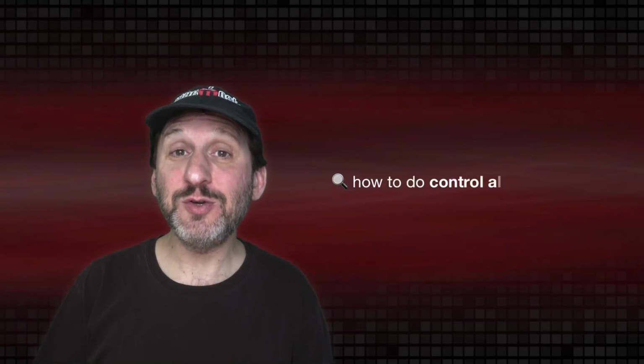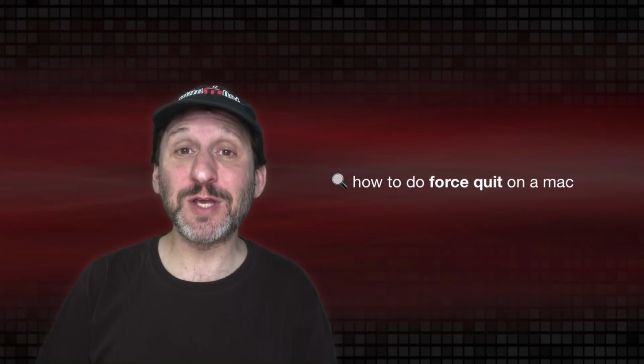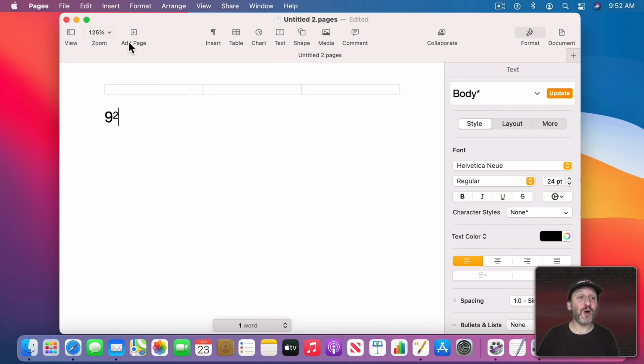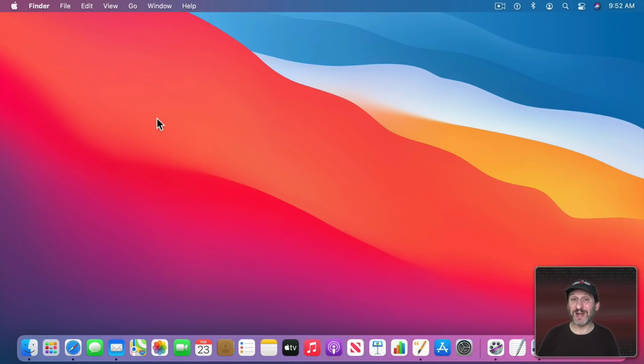So the next one is, how do you do Control Alt Delete on a Mac? Or how do you force quit on a Mac? Because Control Alt Delete in Windows is usually used to force quit an app. Hopefully you should never have to force quit an app on a Mac. You should always try to go to the Applications menu and use the Quit menu choice there, or Command Q. The only reason you should ever have to force quit is if an app is frozen, it's misbehaving, it's broken, and you need to just quit it and get out of it.